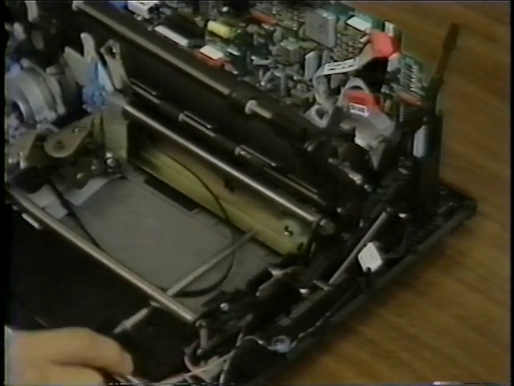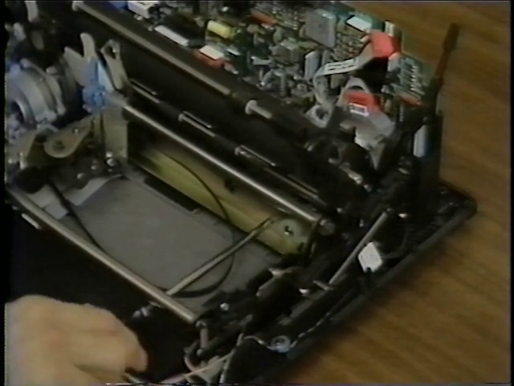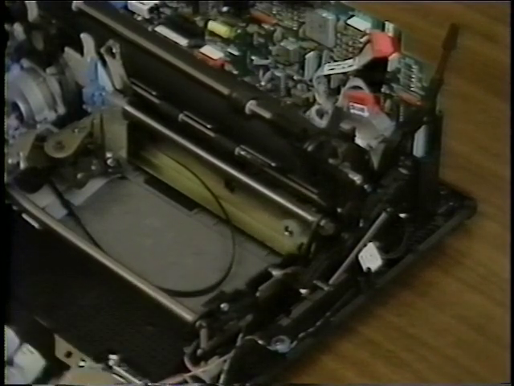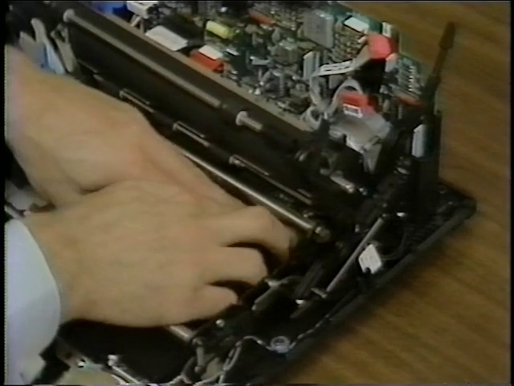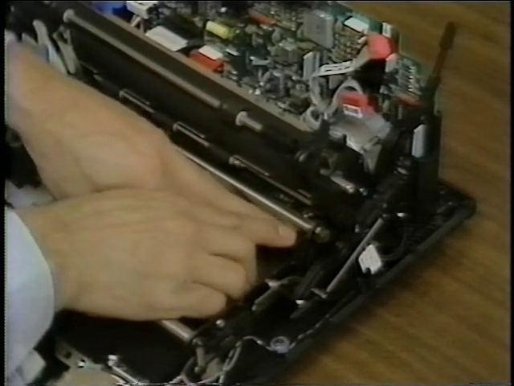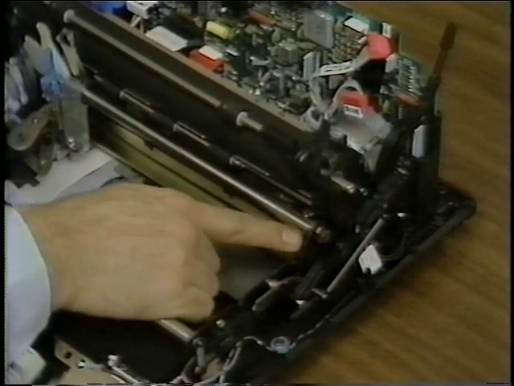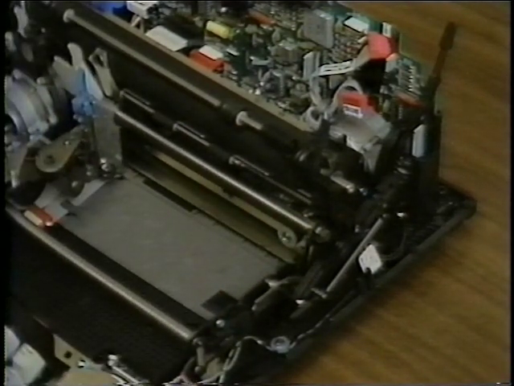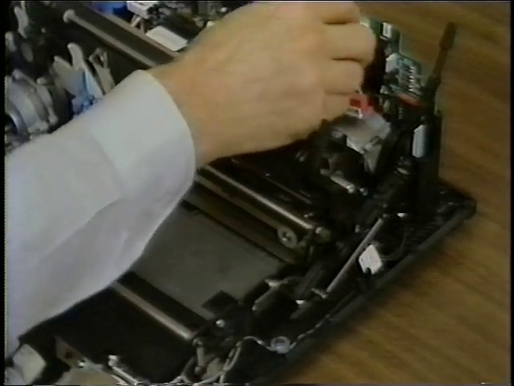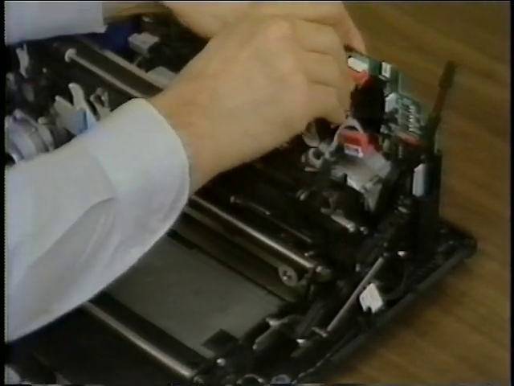Now tighten the 2 front mounting screws and snap the frame into the mounting latches. Install the transport belt. Then, plug the transport motor connector J2P into the printer board and install the keyboard cover.